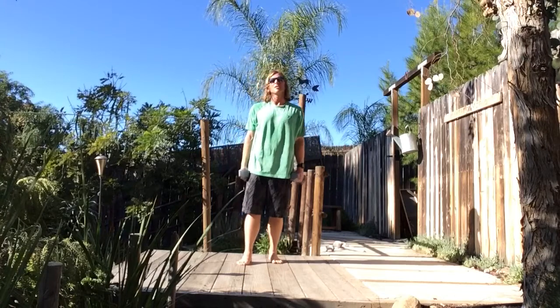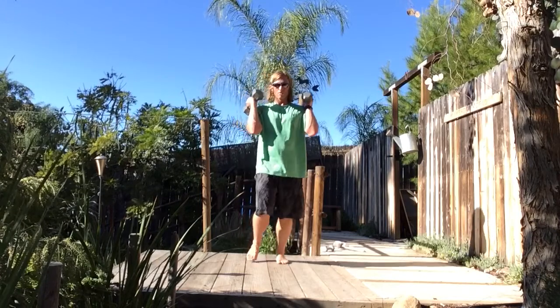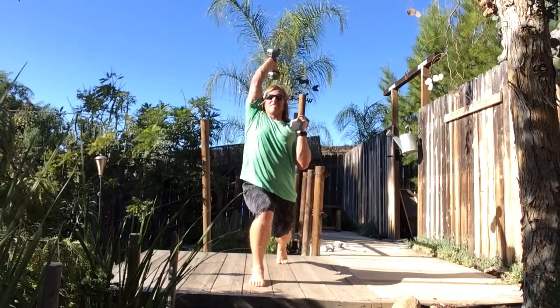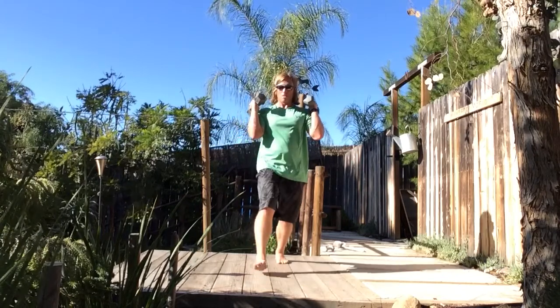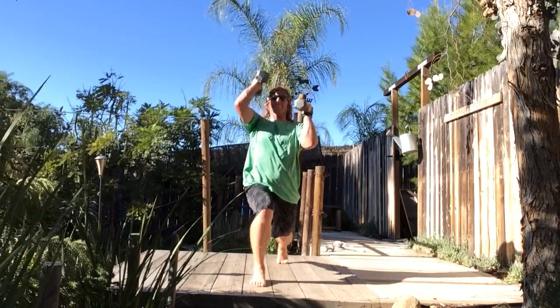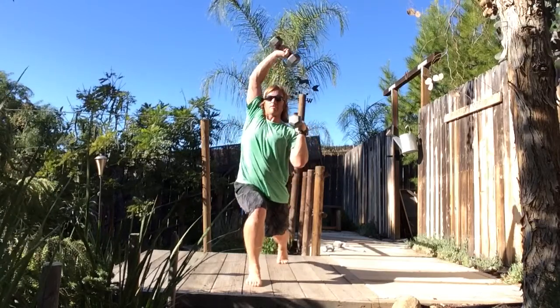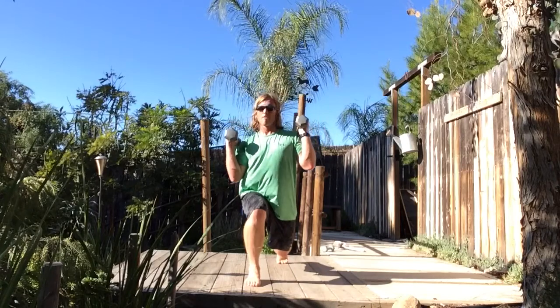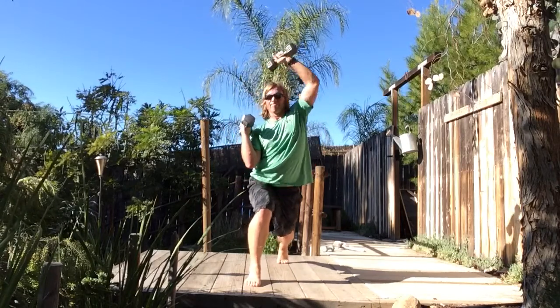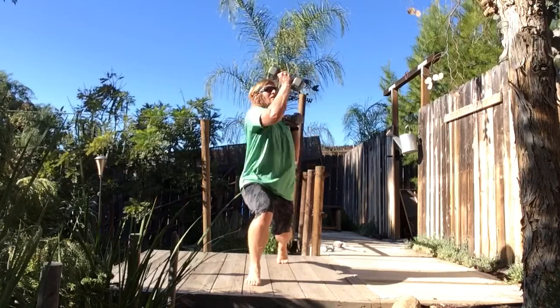Uncommon lunges with our uncommon shoulder to overhead presses. So my sagittal plane lunge, I'm pressing shoulder to overhead and behind me. Shoulder to overhead to the opposite side. Shoulder to overhead to the opposite side.